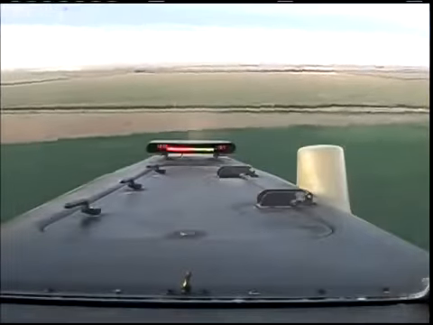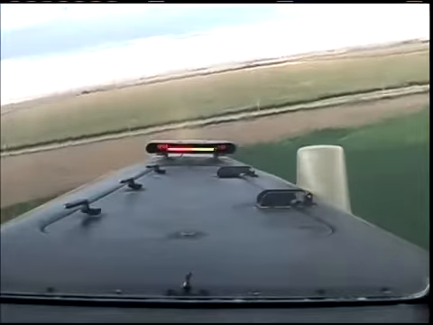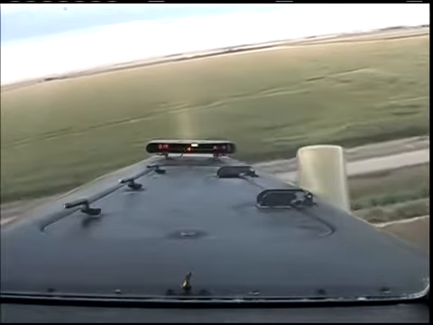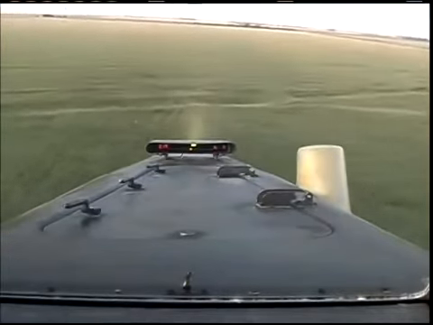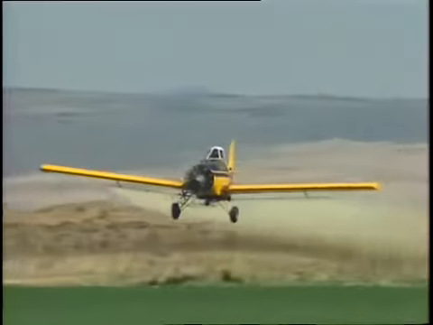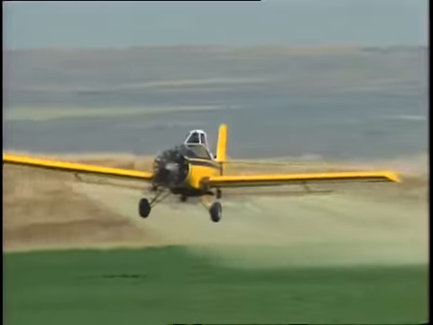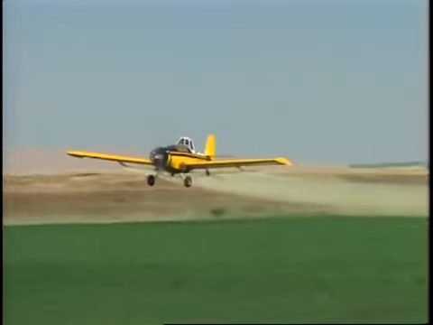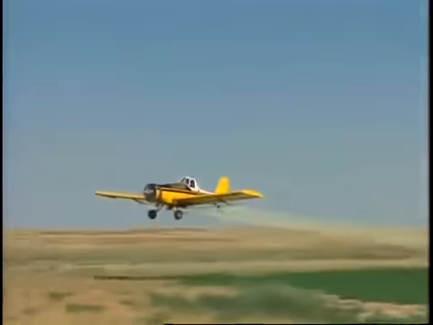Once it is determined that all proper procedures have been conducted and conditions are appropriate to make an application, the pilot aligns the aircraft for field entry. As the pilot prepares to make a pass over the field, also called a swath, he levels off at a low altitude and once directly over the target area, opens his spray valve or spreader gate to dispense the product.